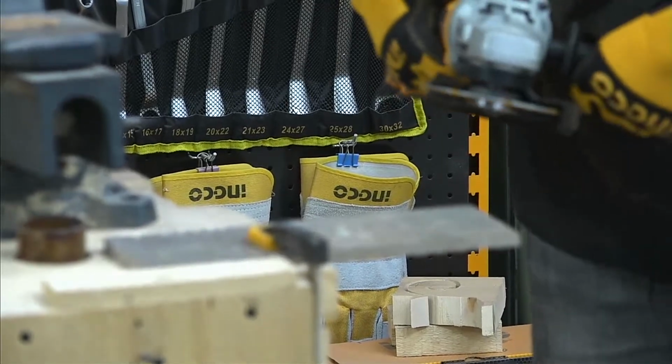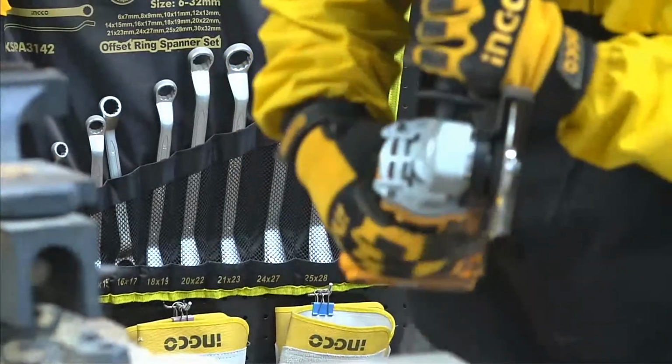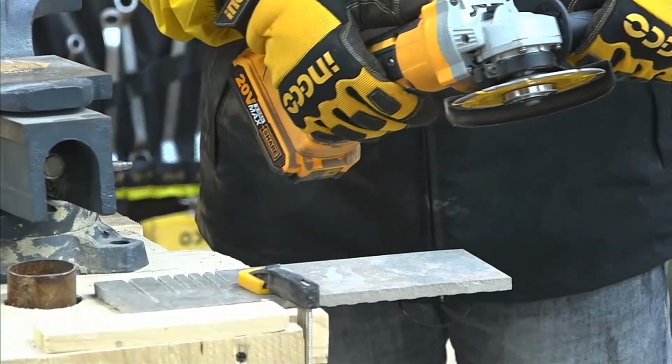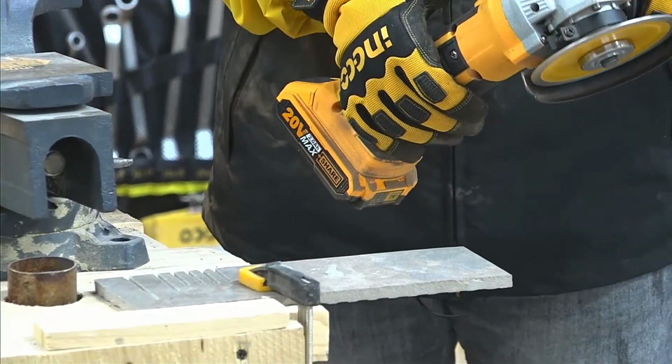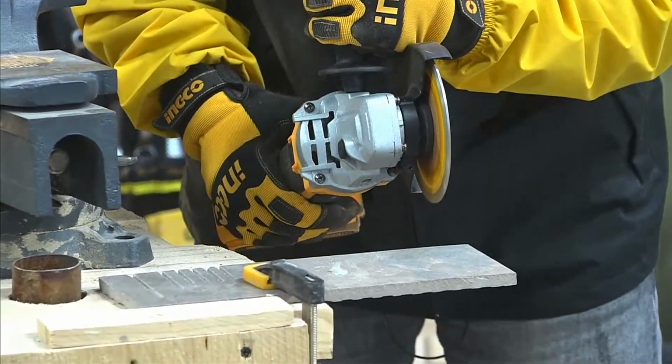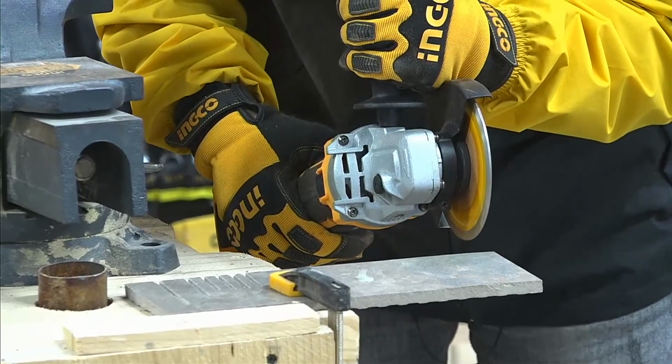Okay, I'll cut it from here. Right here. Okay. Now it's with the dry one.